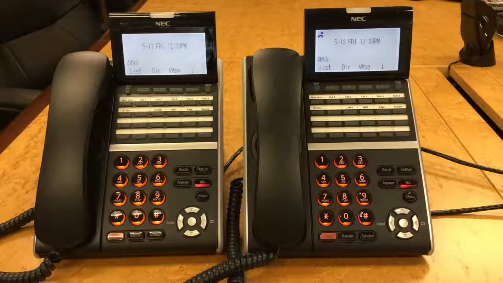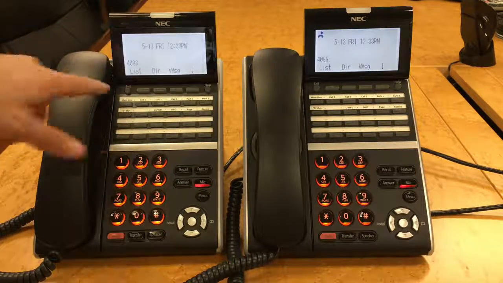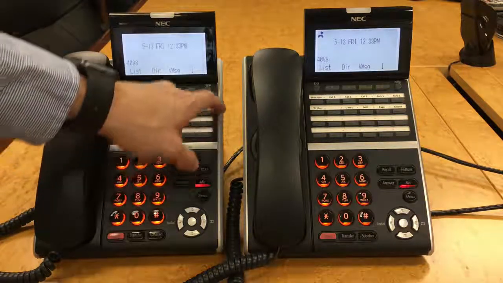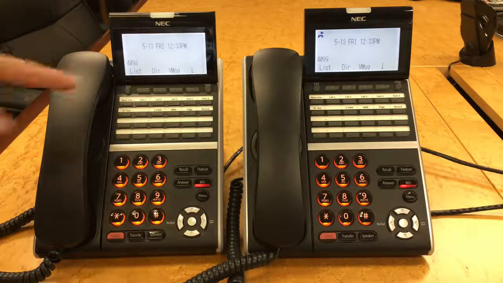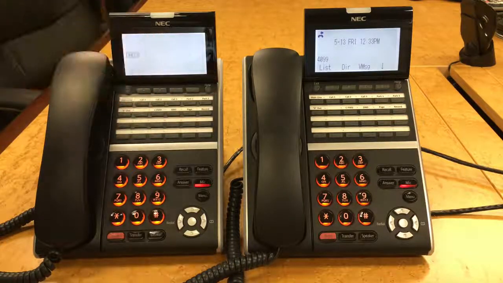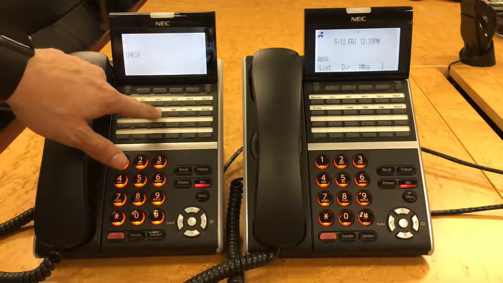Next, we have the 24 programmable keys. These keys can offer you features, extensions, speed dials, and line appearances. To see what is programmed on each key, you can first press the Help button located top right, followed by the individual key.